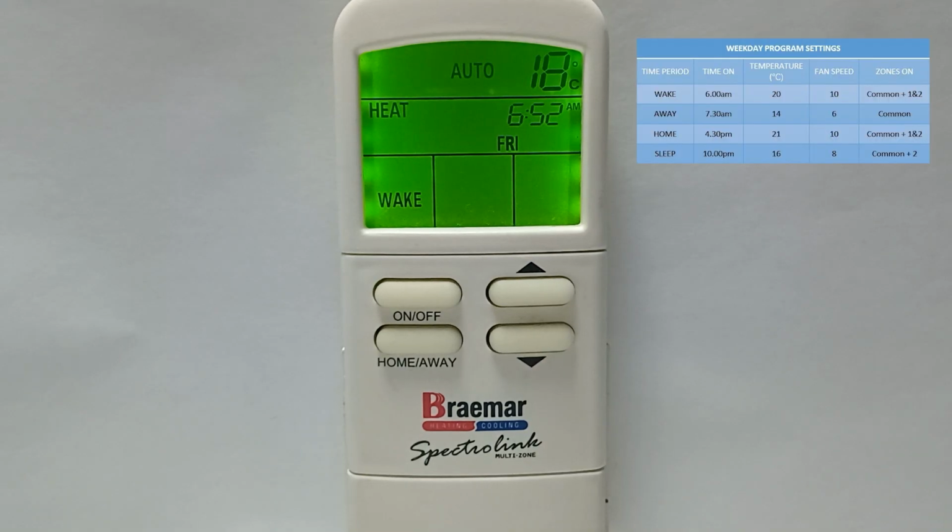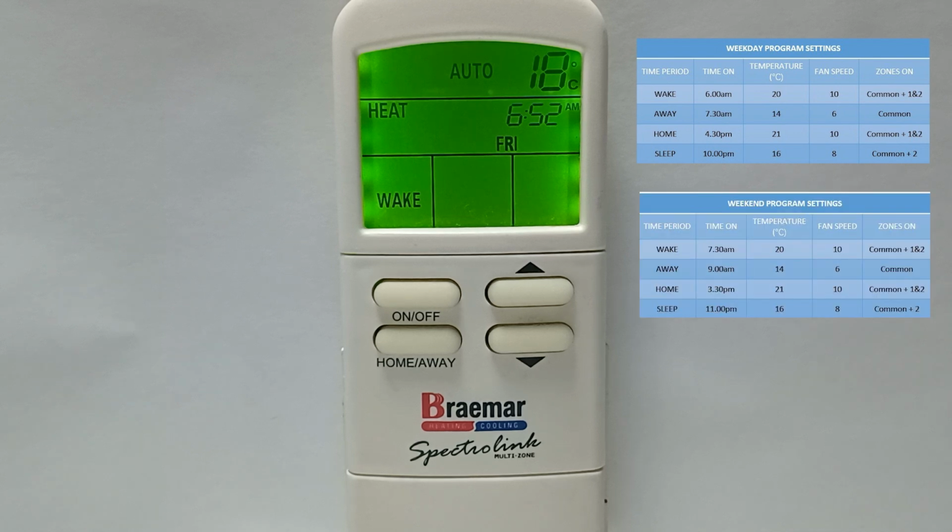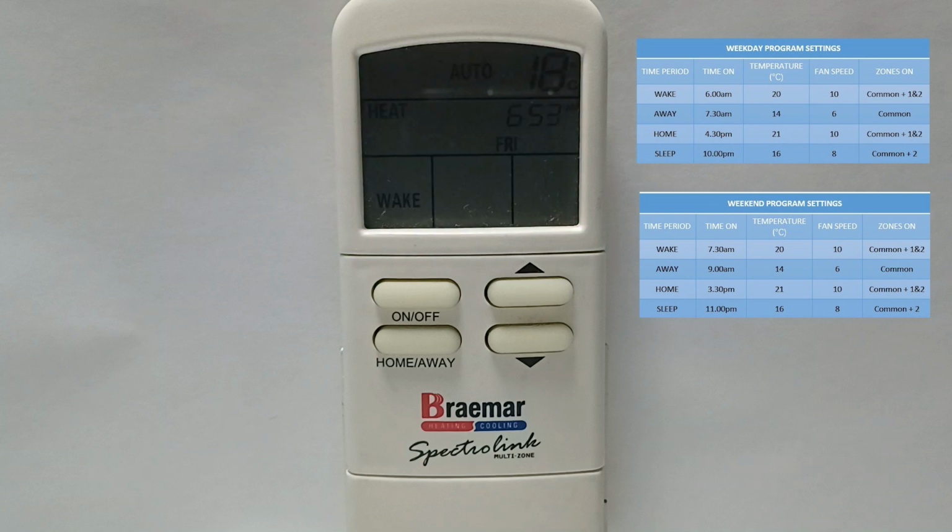The program is divided into 4 blocks: wake, away, home and sleep. Before commencing programming, it's a good idea to write down the program that you want to run as per the example shown here.